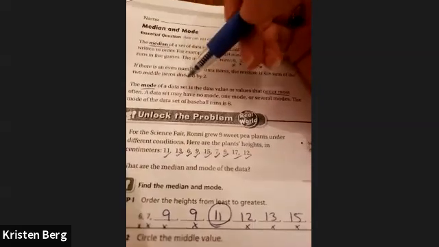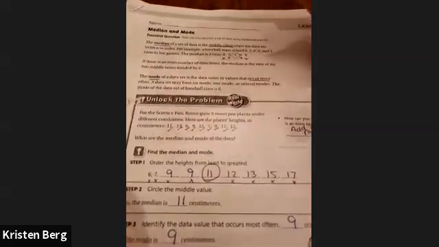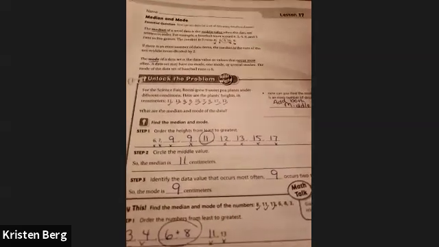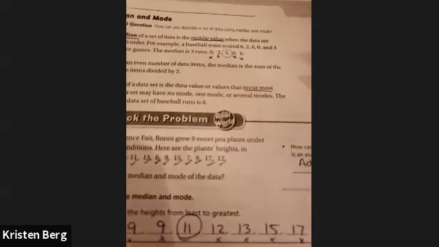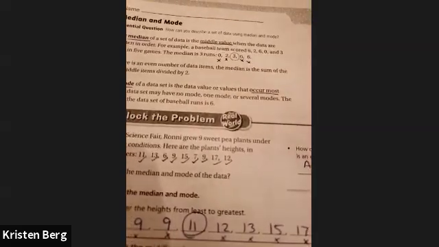The mode is just the one that occurs the most often. So it's the number that keeps on coming up more often than the rest in the data set. In this case, if you look up here, the one that occurs the most often is 6, because it is seen twice, where the others were seen only once. So the mode here would have been 6.